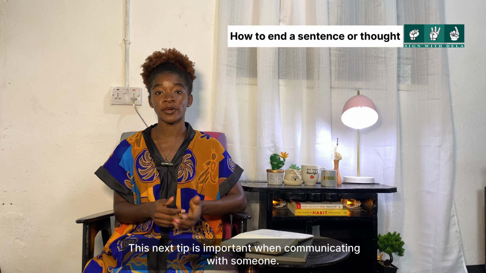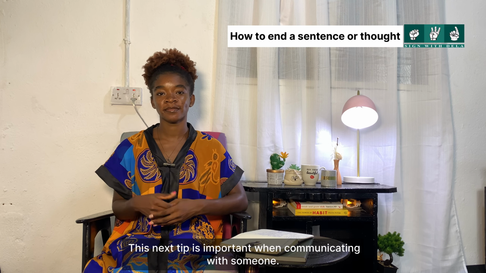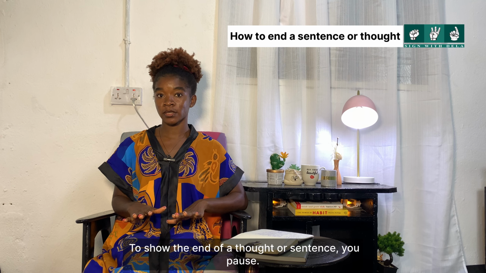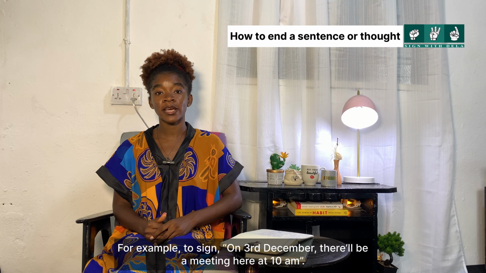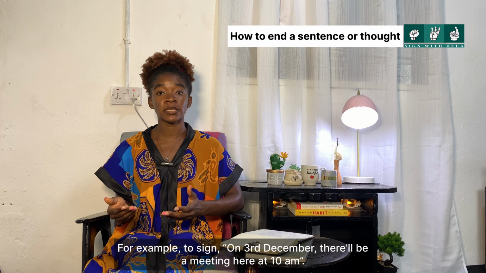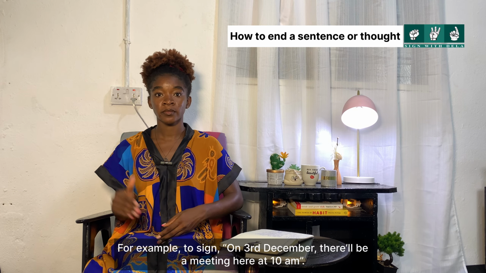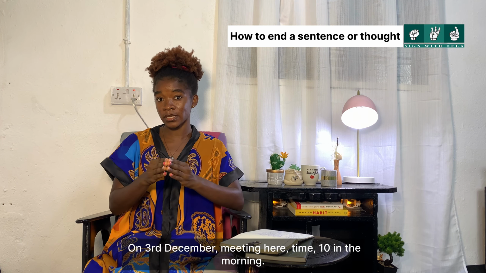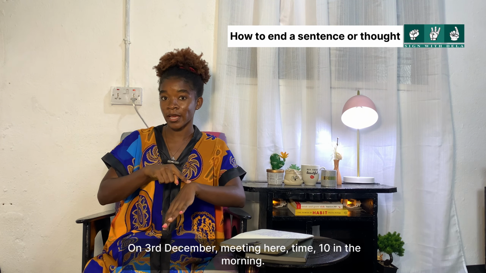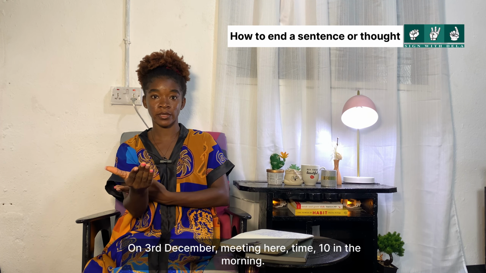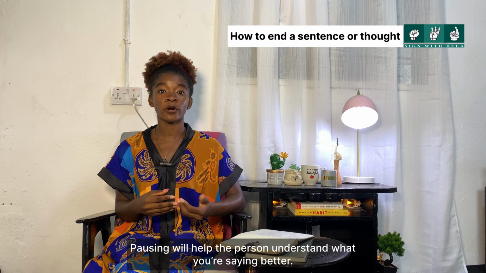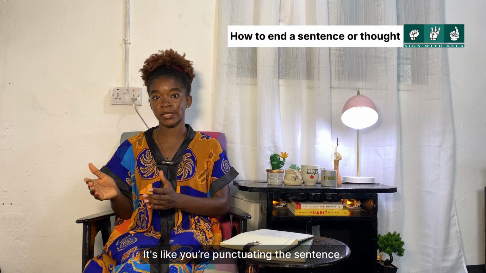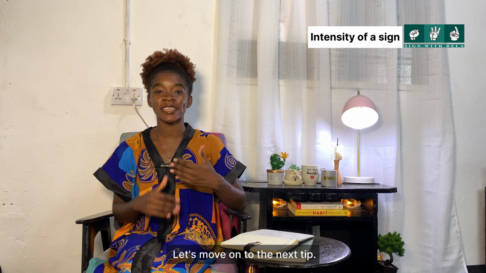This next tip is important when communicating with someone. To show the end of a thought or a sentence, you pause. For example, to sign, on 3rd December, there will be a meeting here at 10 a.m.: on 3rd December, meeting here, time 10 in the morning. Pausing will help the person understand what you are saying better. It's like you're punctuating the sentence.